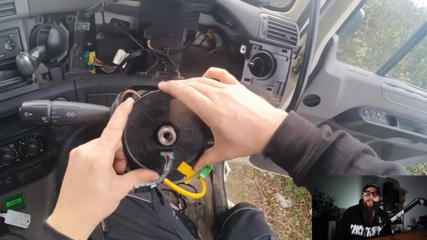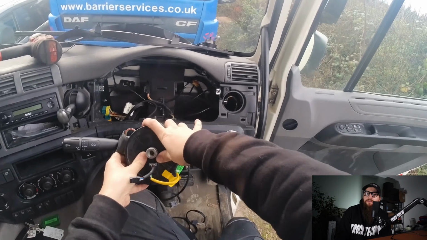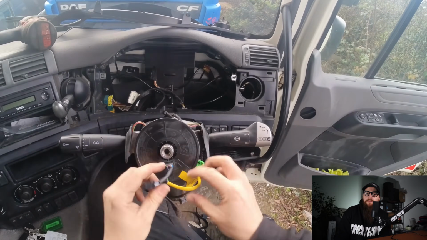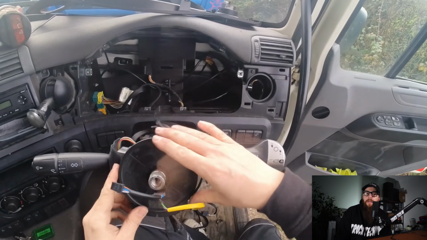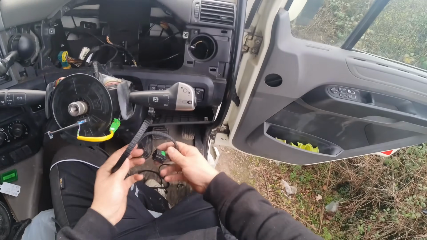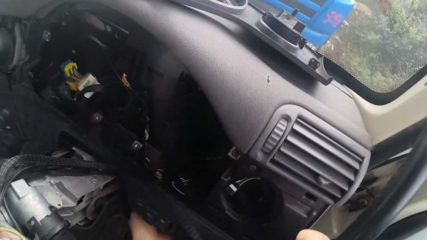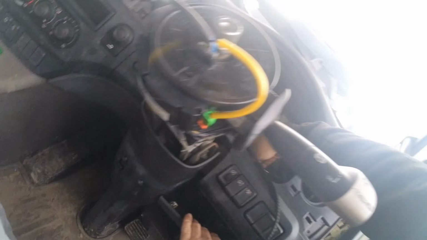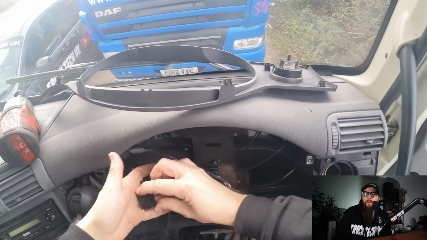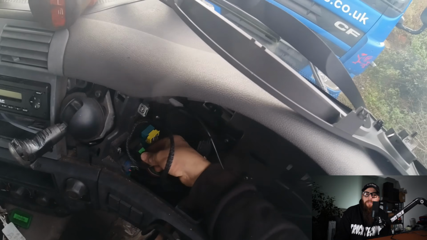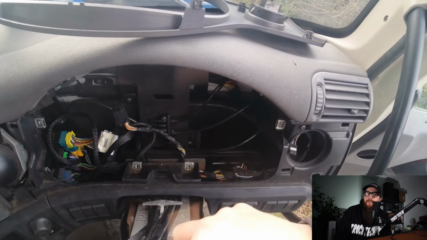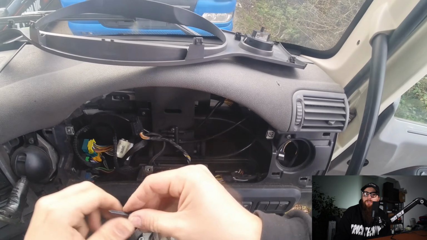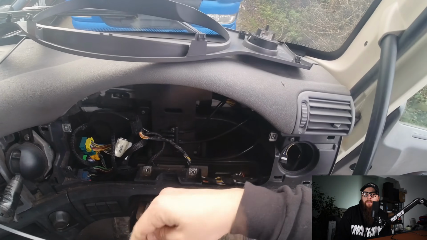We can then refit the steering angle sensor wiring plug, and after another check of the clock spring, we can feed the wiring back through the panel and into the dash. With our connector plugged in and our wiring routed, I can put some cable ties on this now to secure it to the steering column.